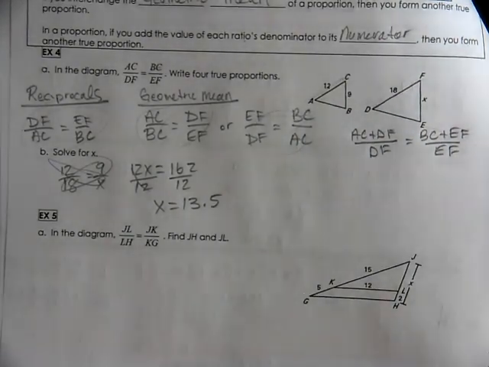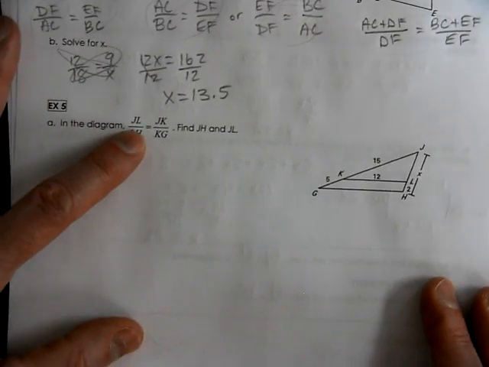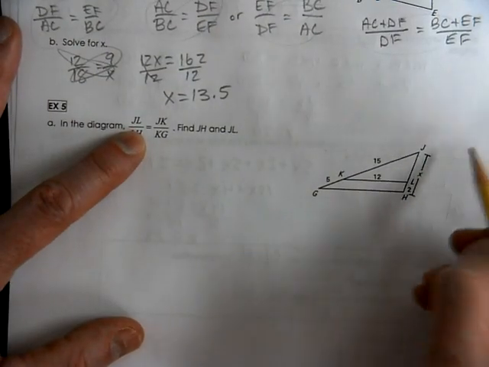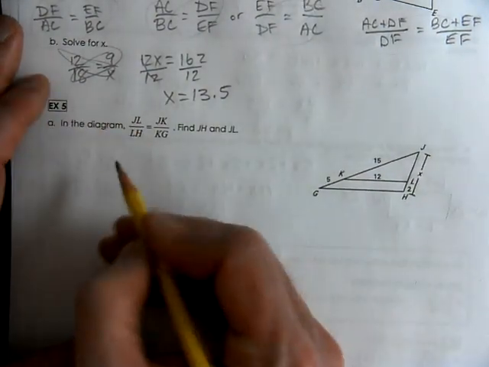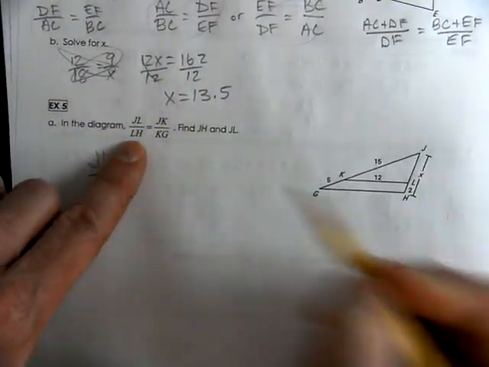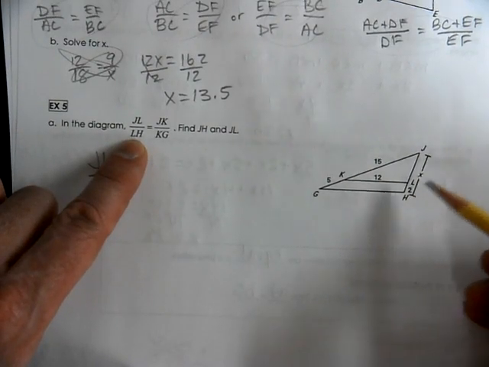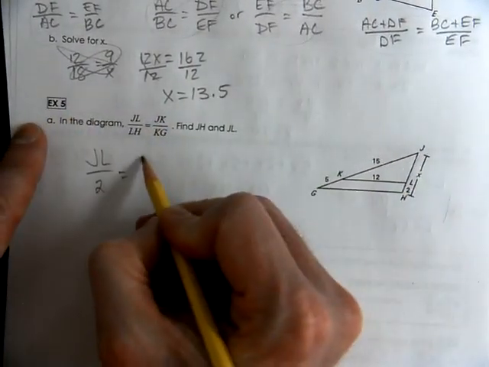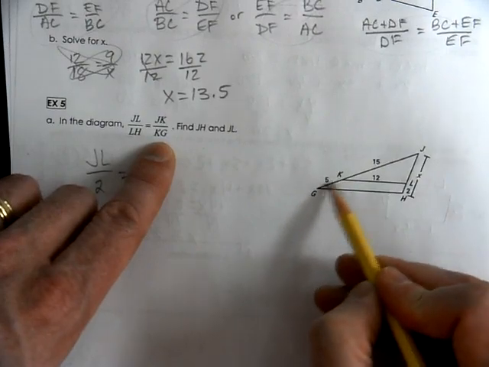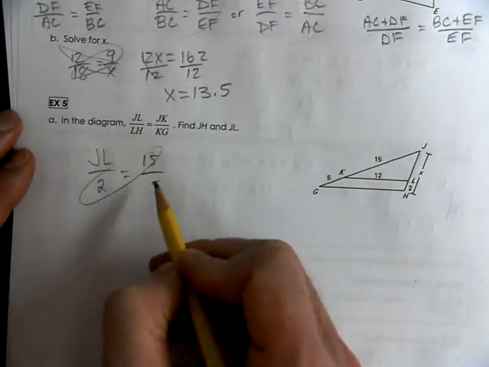Last one. JL is part of this length. LH is the little part down here. JK is the 15, and the KG is the 5. So you can cross multiply.